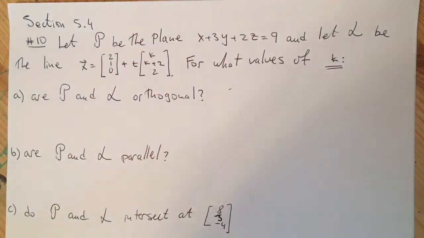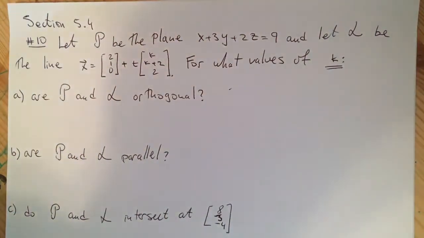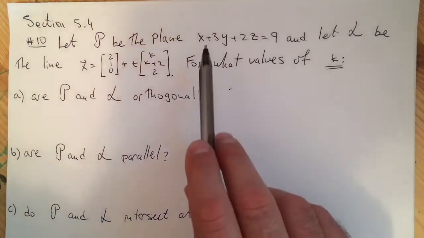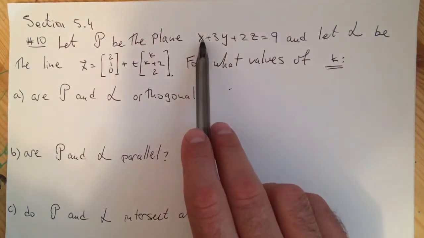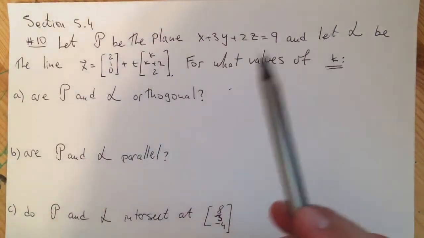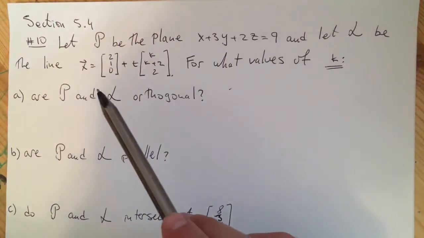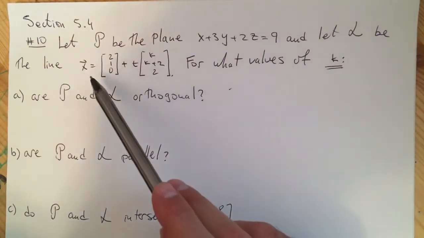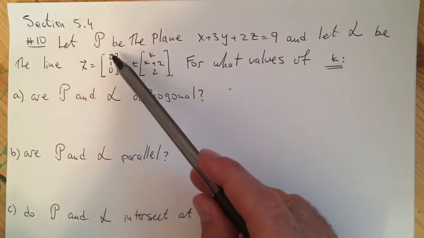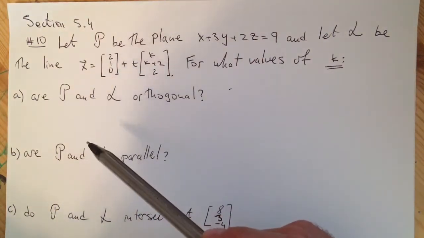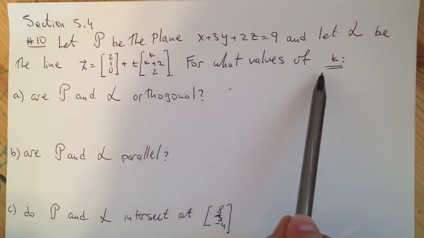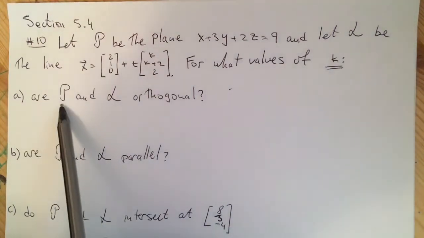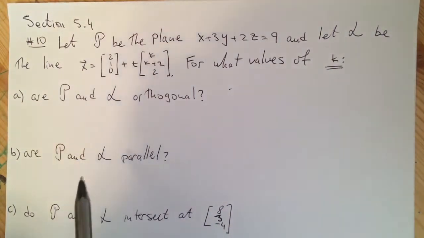Okay, before we start with the questions, let's just describe what is going on. So I have a plane in 3D. I have three variables, and obviously, in order to be able to ask this question, the line also has to be in the same space. So I have a line in 3 dimensions, 3 variables. So for what values of k are the plane and the line orthogonal?